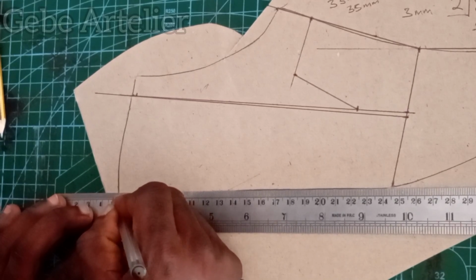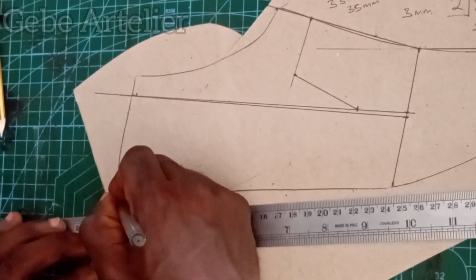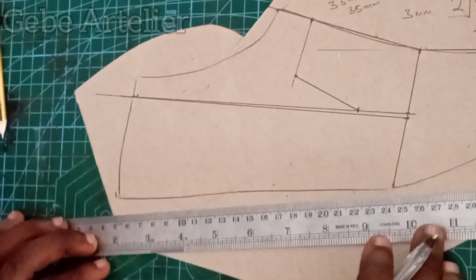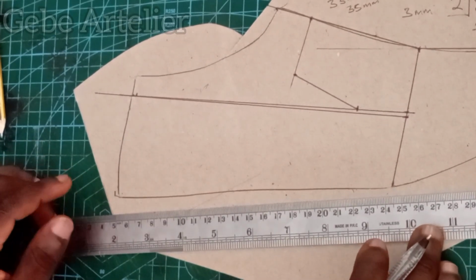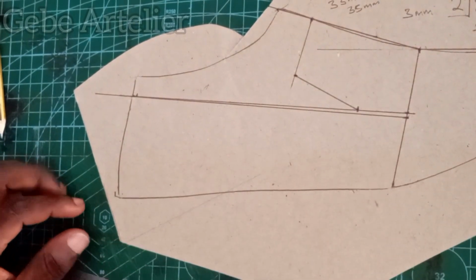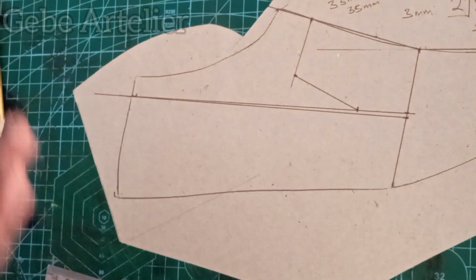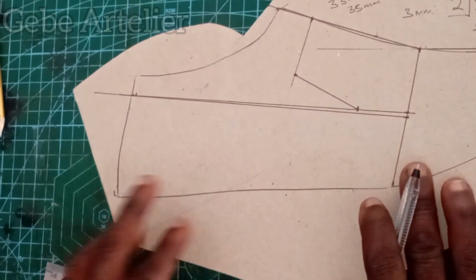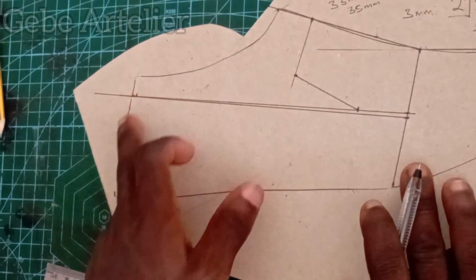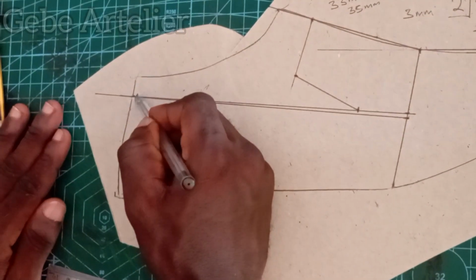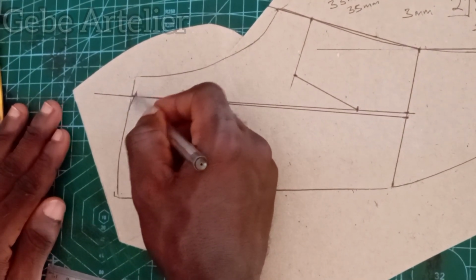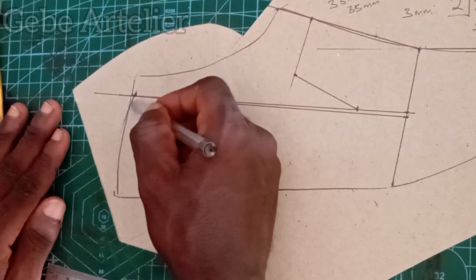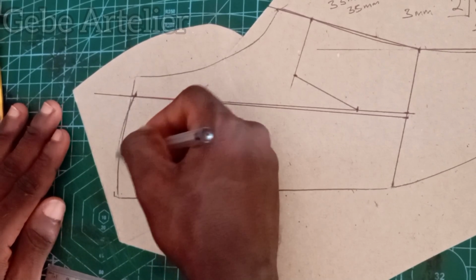When you put in your stiffener, that allowance is added. When making your patterns, you consider the materials you are using, and there will always be an increase or decrease as a result of it. That is the essence of doing that. Now we connect those lines together. I will advise, if you are not good at freehand sketching, get a French curve.